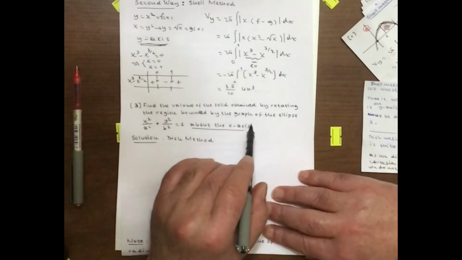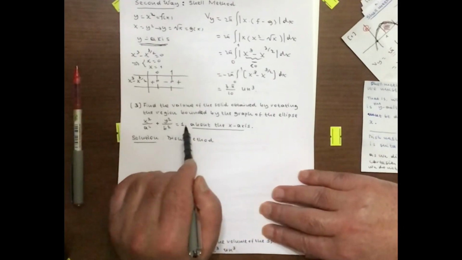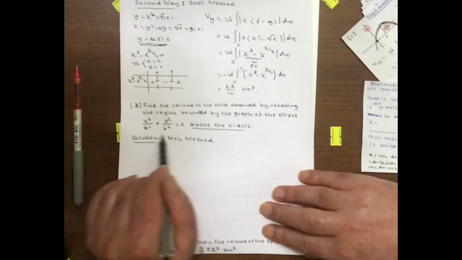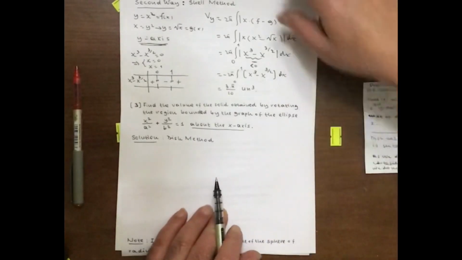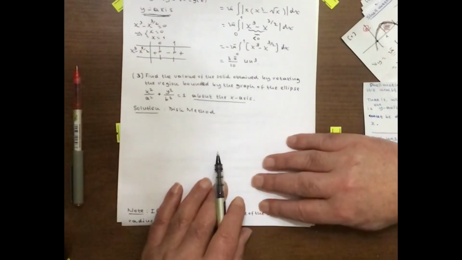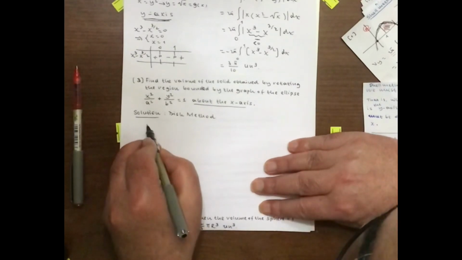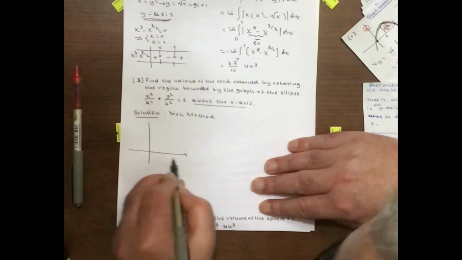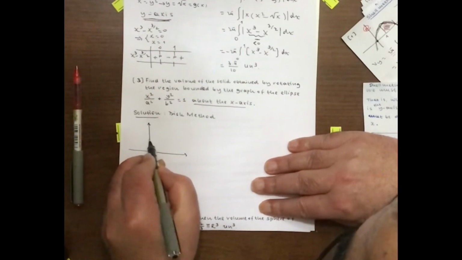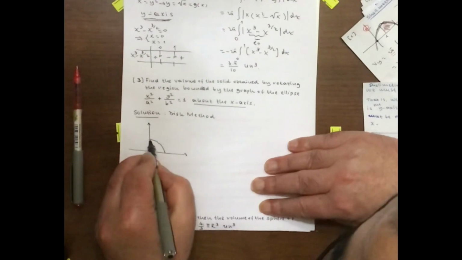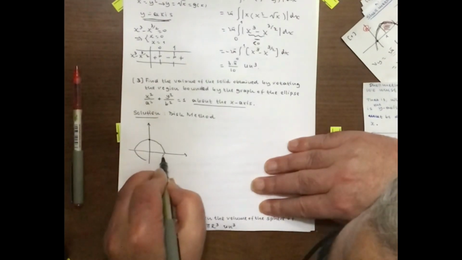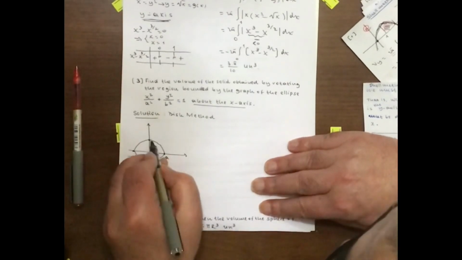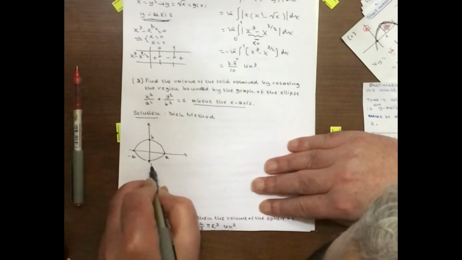Find the volume of the solid obtained by rotating the region bounded by the graph of the ellipse about the x-axis. Now, the graph of the ellipse is given like this. Okay, say here a, minus a, and b here, minus b.